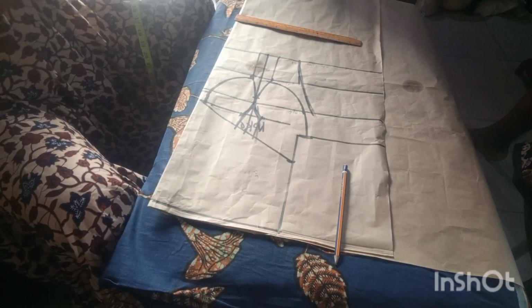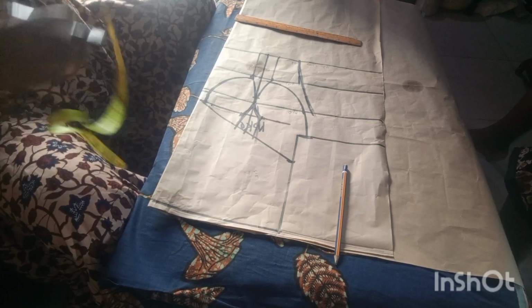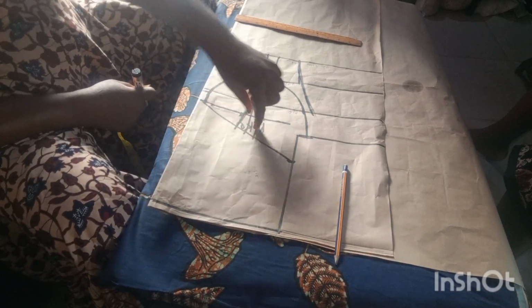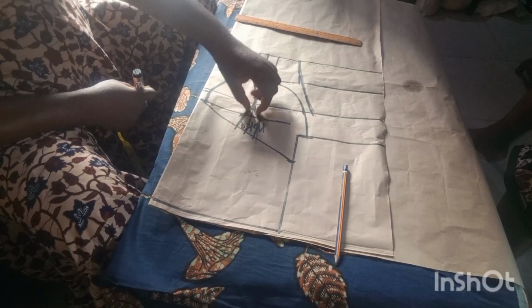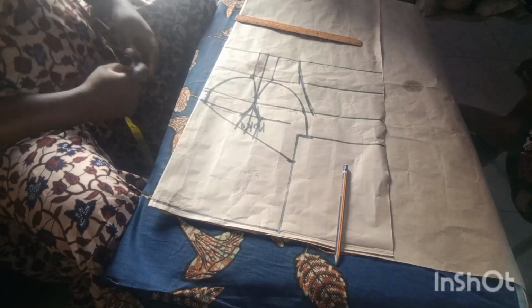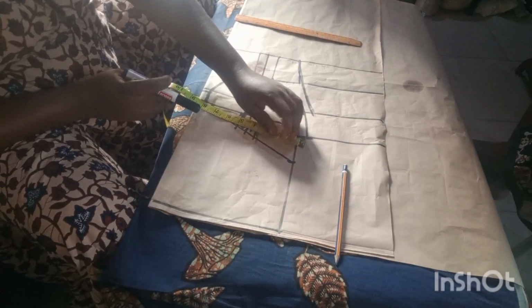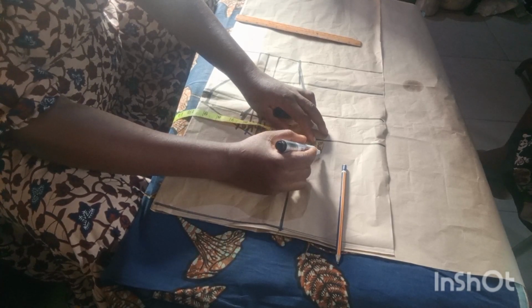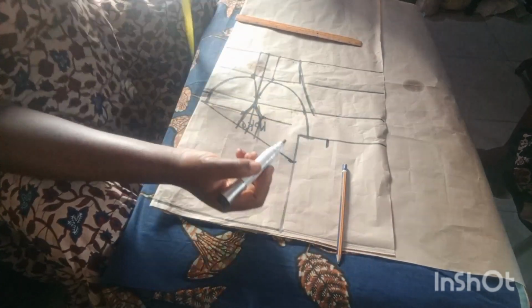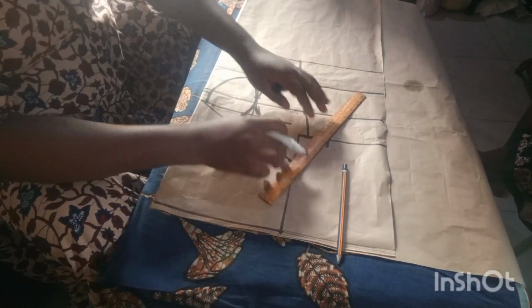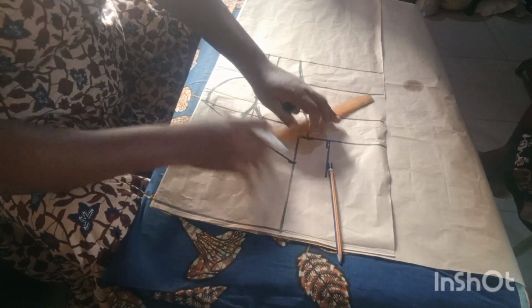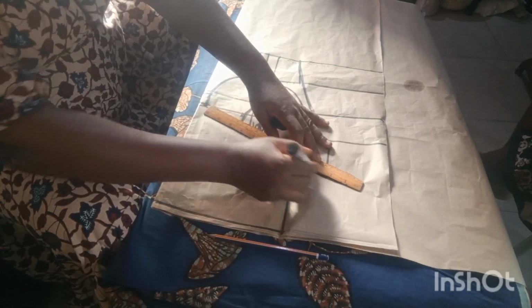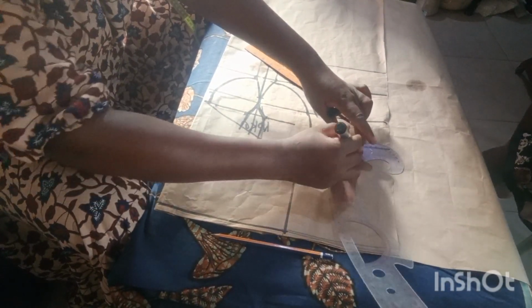Then the next thing I'm going to be doing is cutting this out now. I'm going to bring it back here, which is 1.5 of an inch. So I'm going to mark my 1.5 here, and then I will draw a line and extend my armhole line.